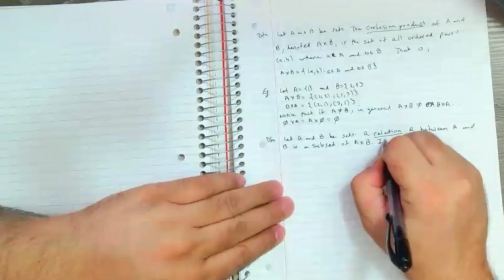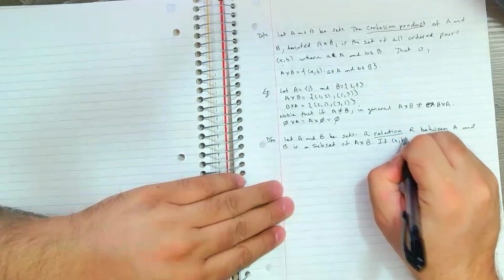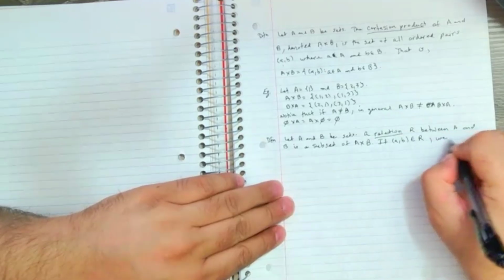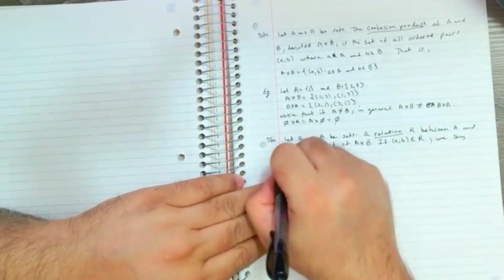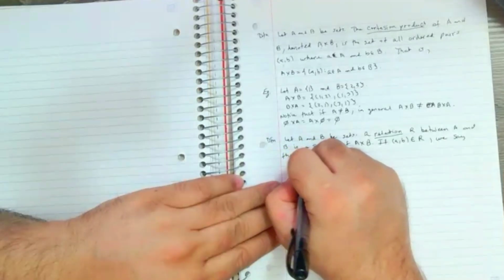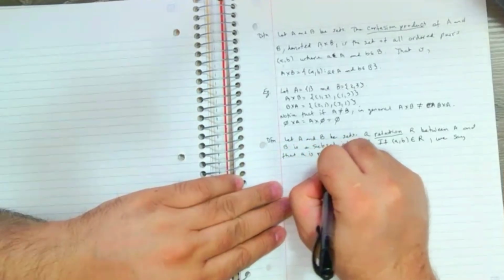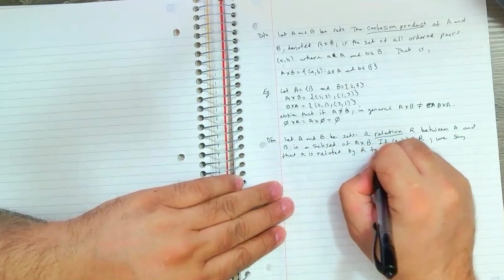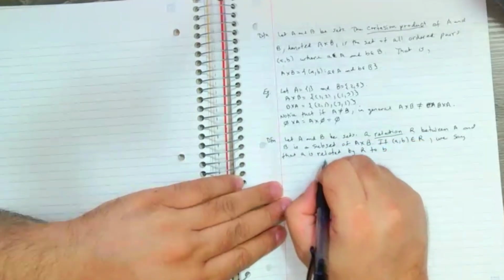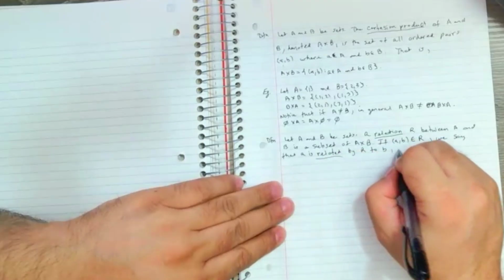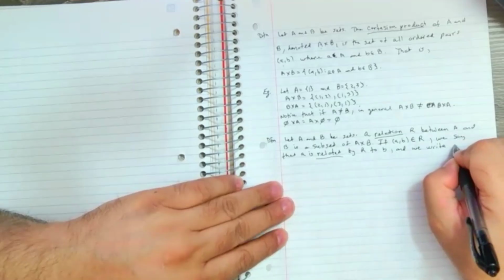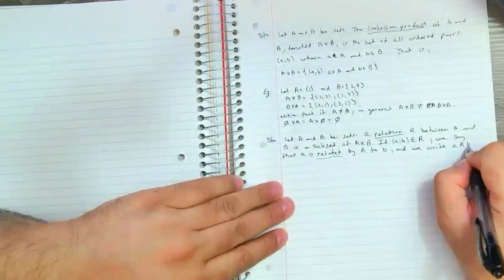So if the ordered pair (a, b) is in the relation R, we say that a is related by the relation R to the element b, and we write a R b.